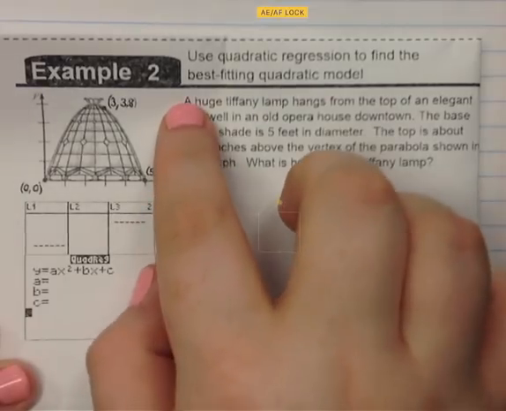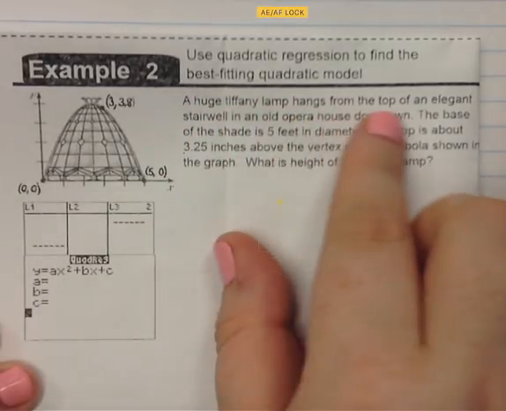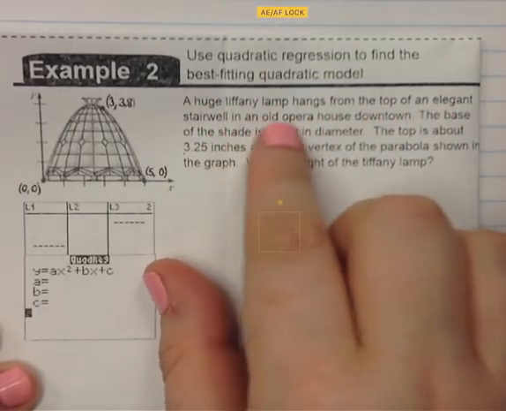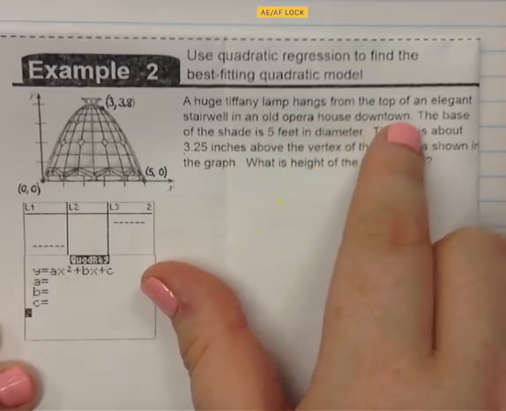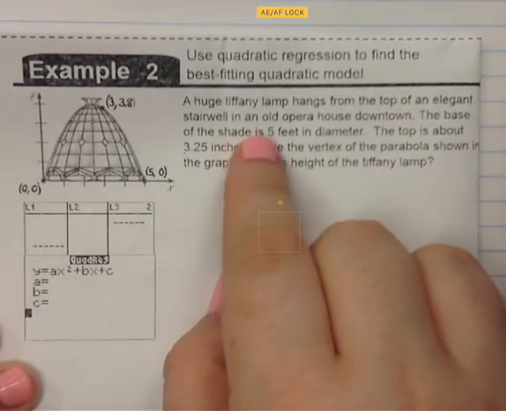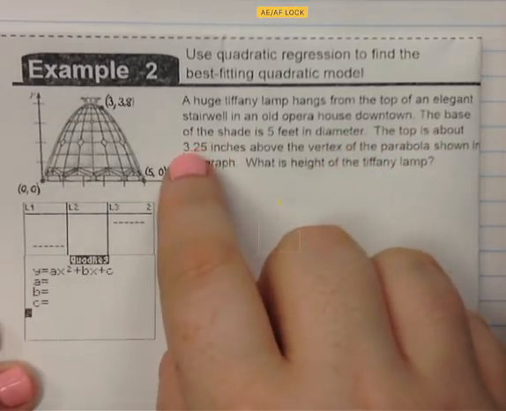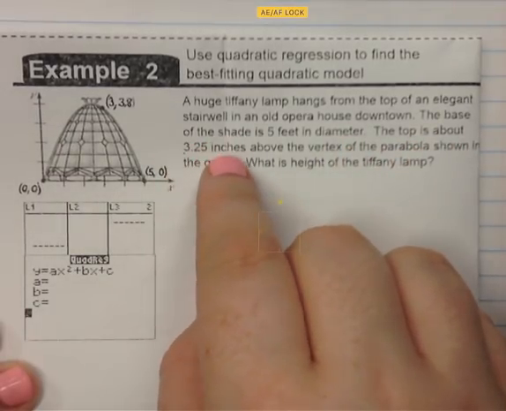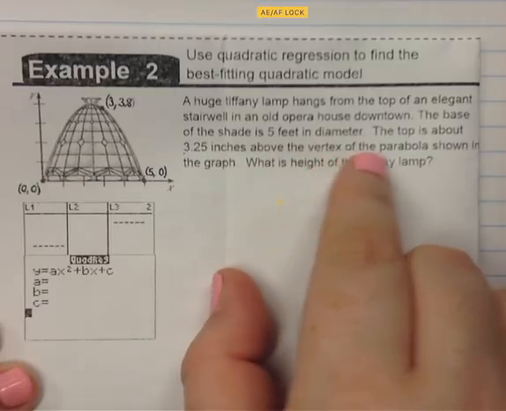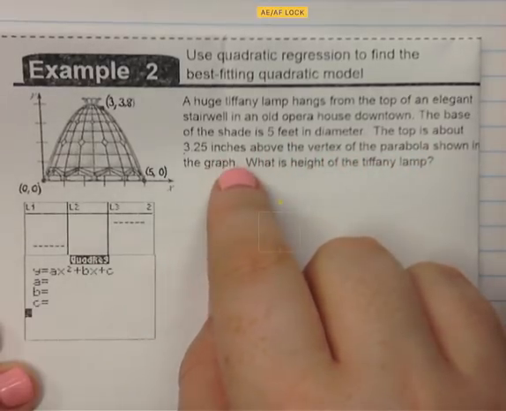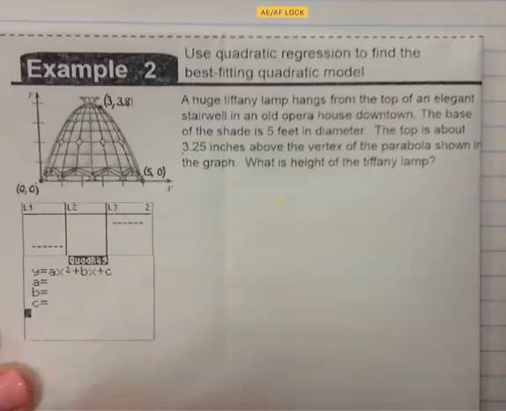So our problem says, a huge Tiffany lamp hangs from the top of an elegant stairwell in an old opera house downtown. The base of the shade is 5 feet in diameter. The top is about 3 2/25 inches above the vertex of the parabola shown in the graph. What is the height of the Tiffany lamp?